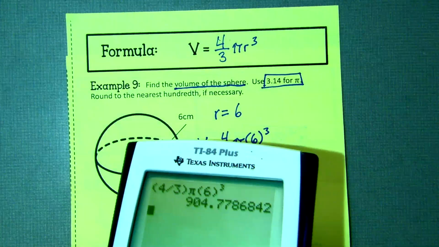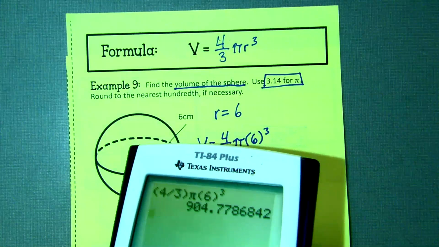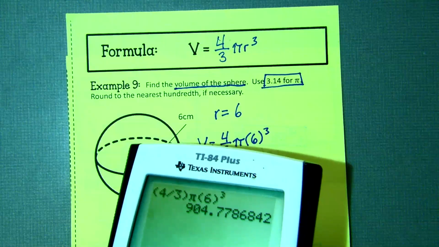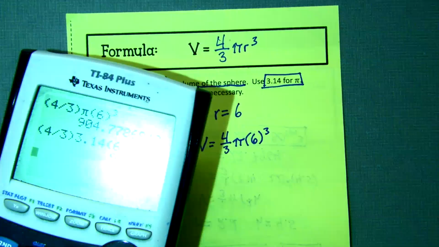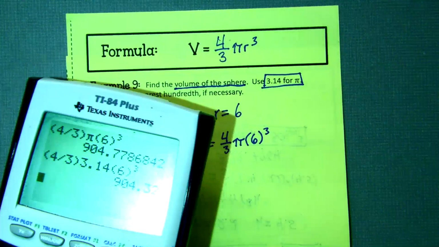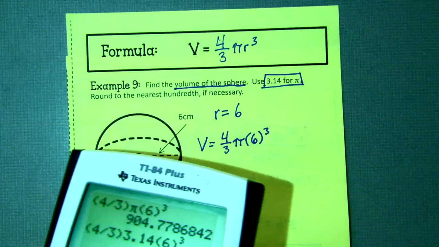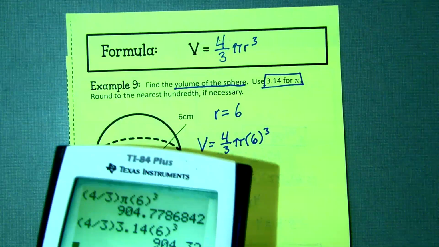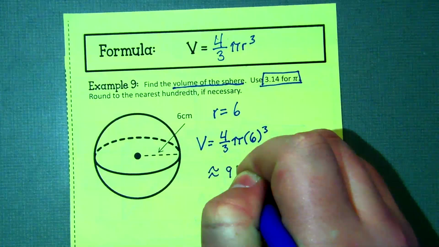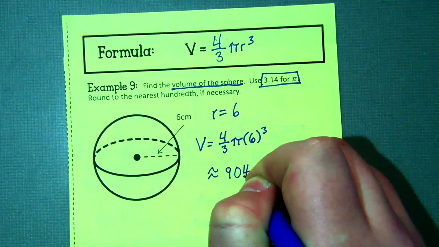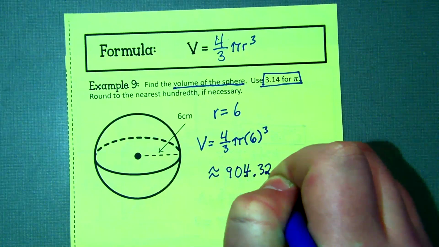Hit enter. Oh, I forgot to use 3.14 for pi. The problem tells us to use 3.14 for pi. So make sure you're doing that. And it will spit out 904.32. 904.32 centimeters.